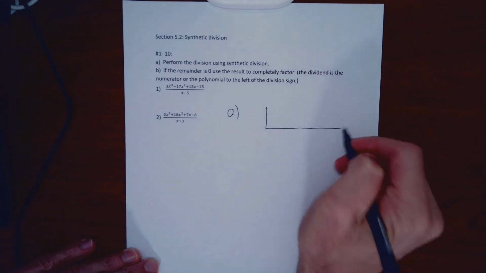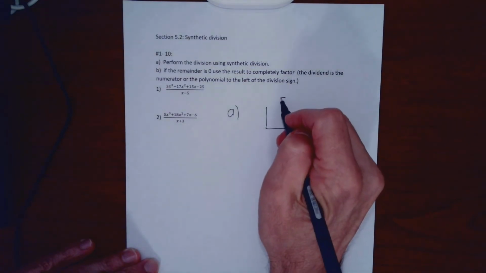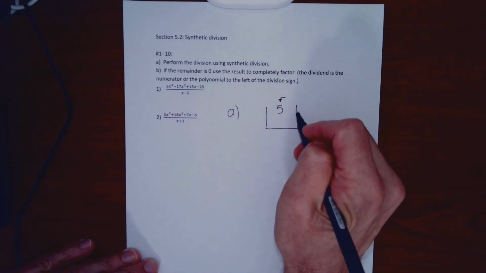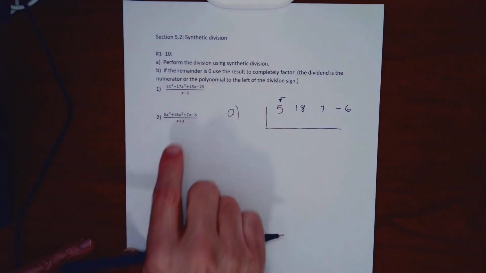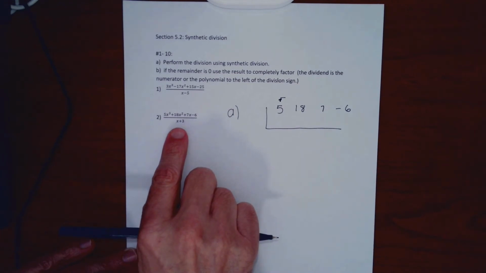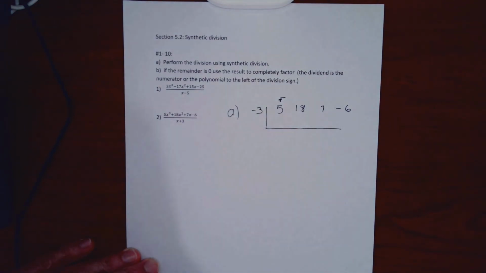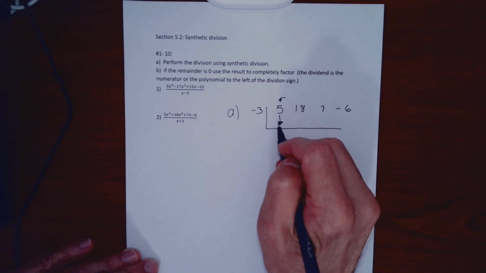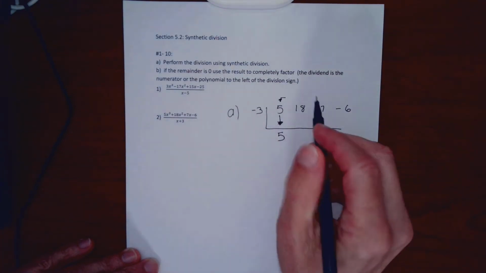To do synthetic division, I write an upside down division bar and put the coefficients of the numerator here: 5, 18, 7, and minus 6. And then the x plus 3 in the denominator, I'm going to change its sign, make it a minus 3. That's the start for my synthetic division. Then it's bring down, multiply, add the whole way. So the first number that I've written above this inverted division bar, I'm going to bring down. And now I'm going to multiply. Negative 3 times 5 is negative 15.